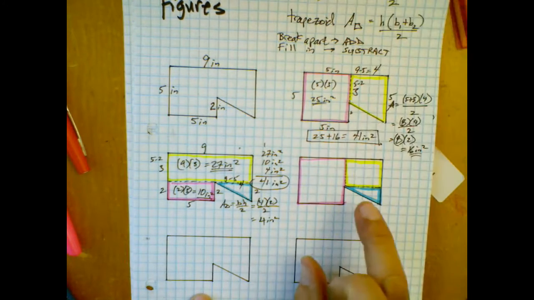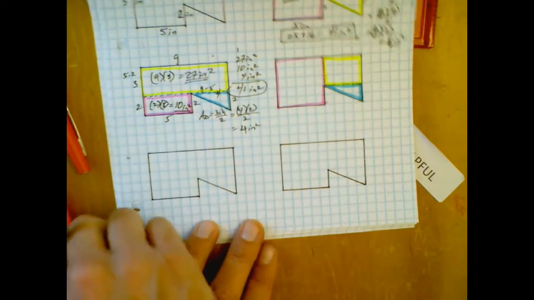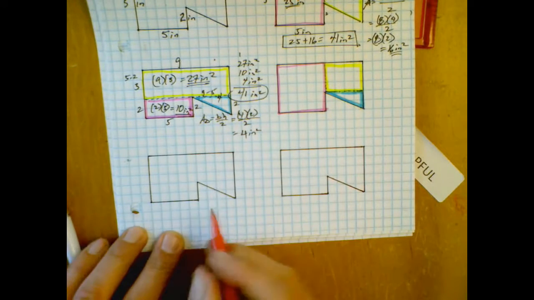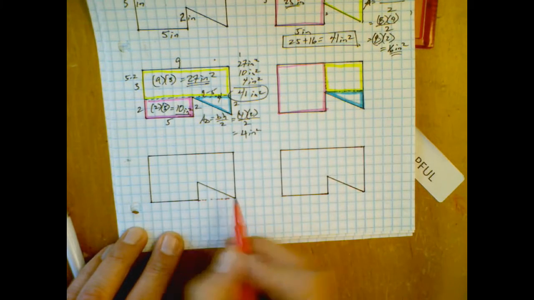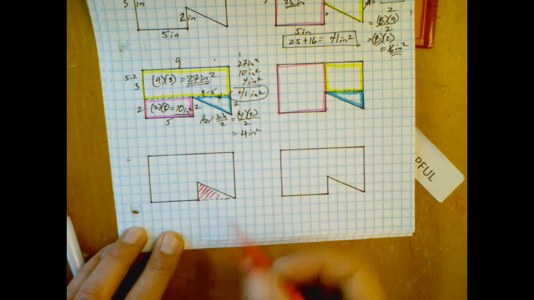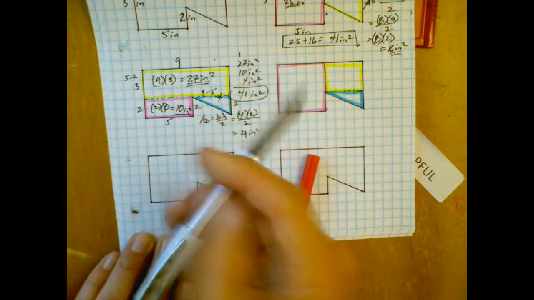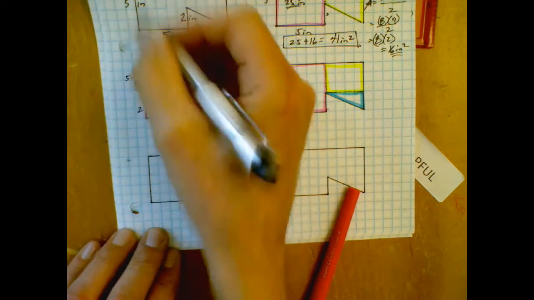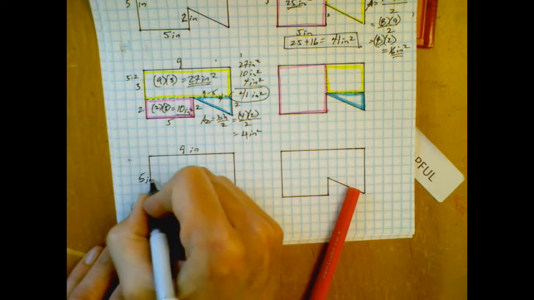I will leave this for you to do, and I'm going to talk about the other technique of filling in and subtracting. So in this case, if I fill in the shape, I have this one large rectangle, which is 9 inches. And on this side, it's 5 inches.